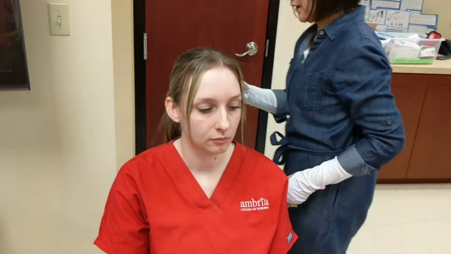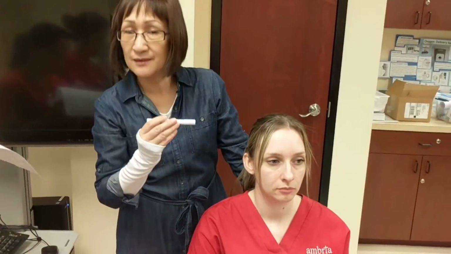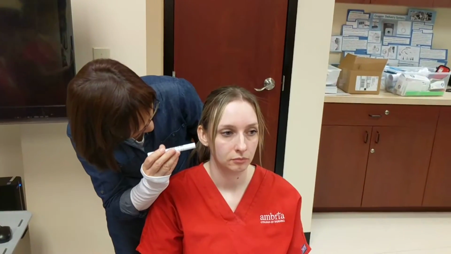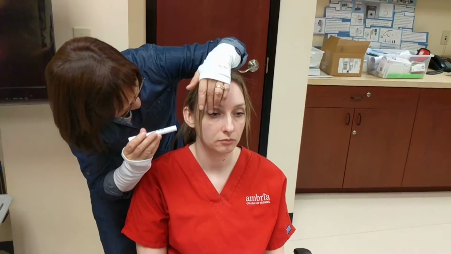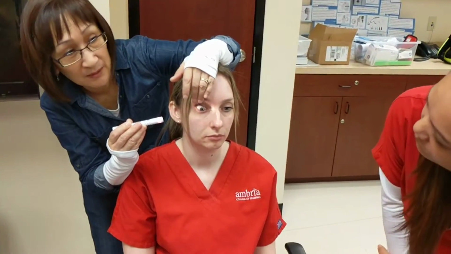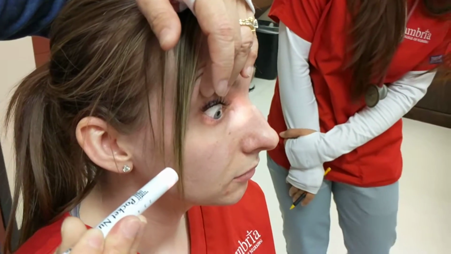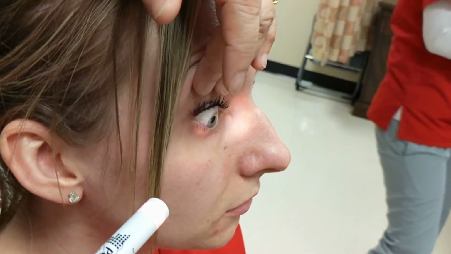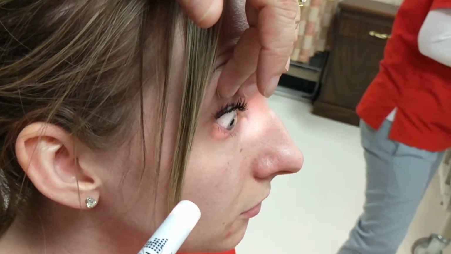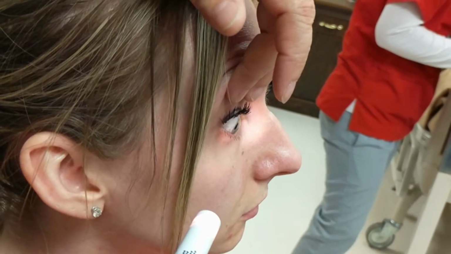To assess the cornea, you have to stand at the side and shine the light at the side of the eye. See the dome-shaped structure, transparent? Can you see it? Come closer so you can see. That's the cornea. Dome-shaped, transparent portion of the eye. See it? It's clear, right? Yeah. Okay.